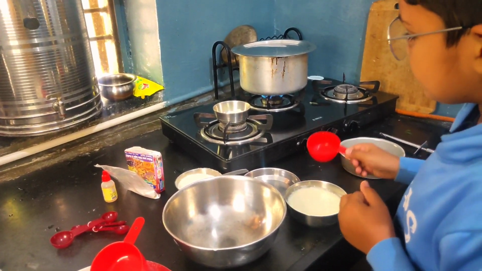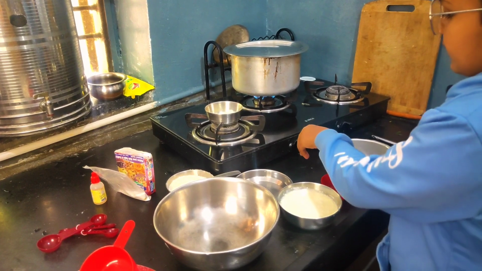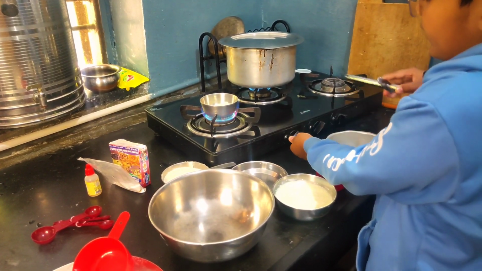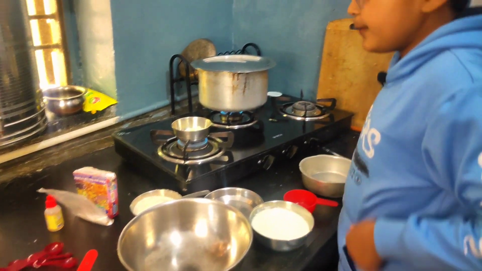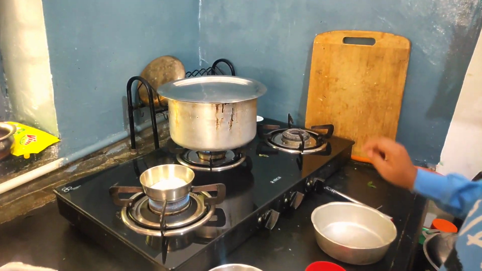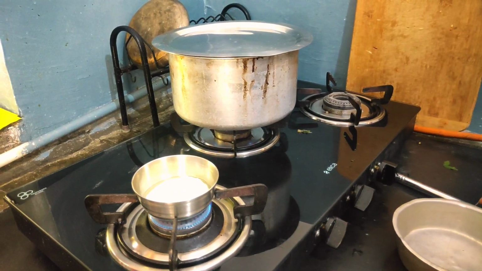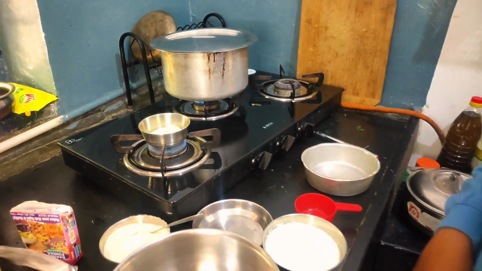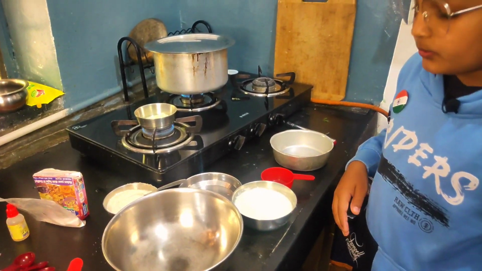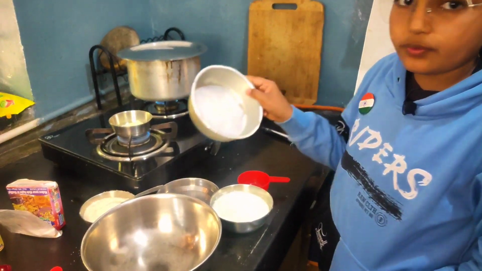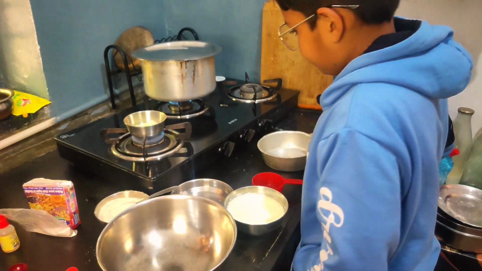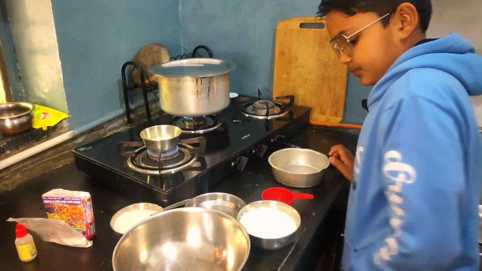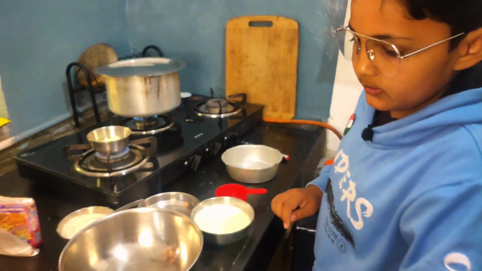So the first thing which we have to do is, I have some ghee over here. This ghee has to be melted so it can be poured into the bowl and used for the baking.